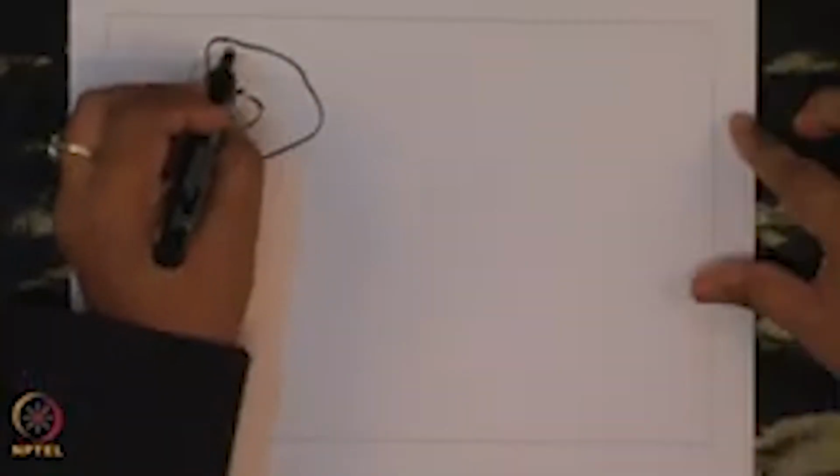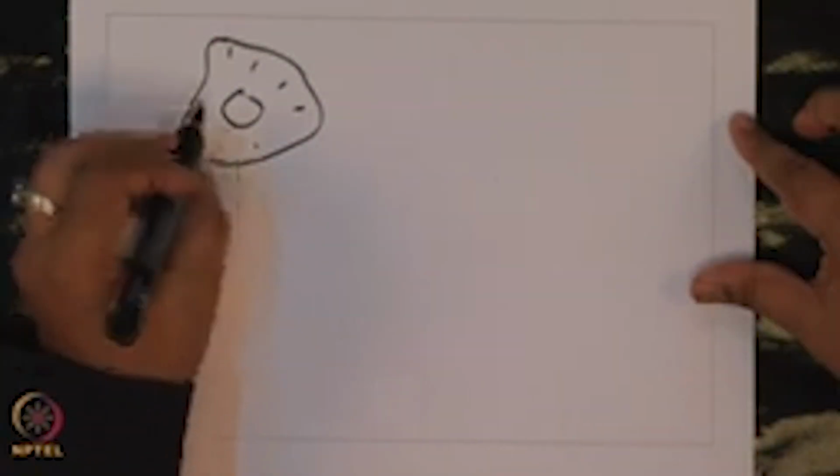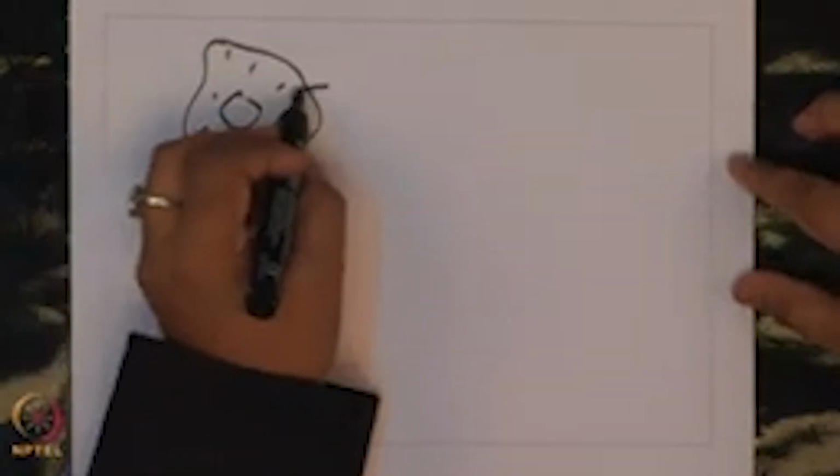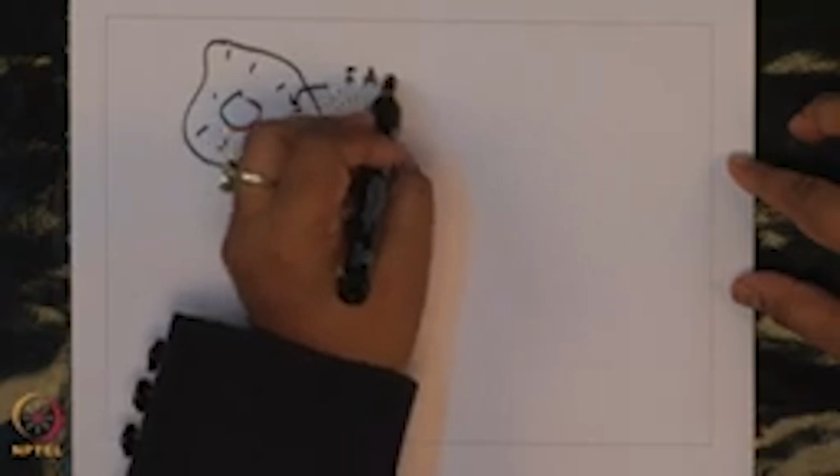In the last class, I described some of the focal adhesion proteins which are most prominent in dictating the function of focal adhesions. If I draw a cell, you can have these as focal adhesions. I will write FAs.